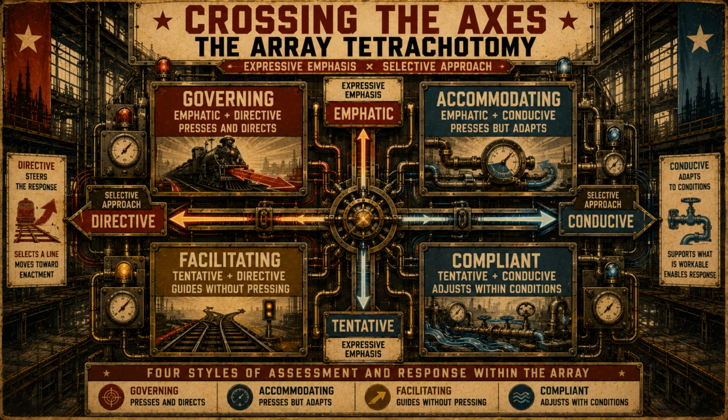Does the function steer toward a selected response or adapt to what supports and enables the response? When these two axes cross, they produce the four array groups. Emphatic plus directive gives us governing. This is the function that presses its assessment and steers the response. Emphatic plus conducive gives us accommodating. This still has strong expressive emphasis, but it adapts to conditions rather than directly steering them.